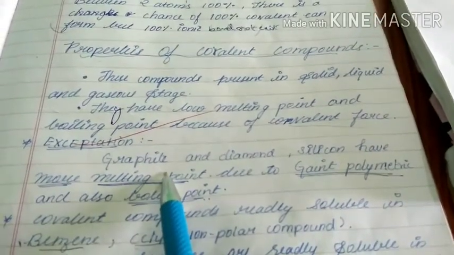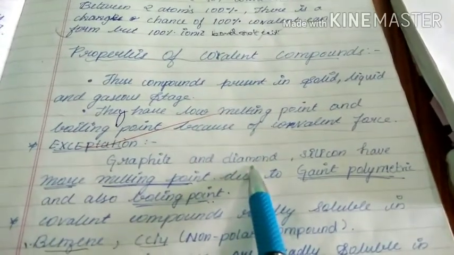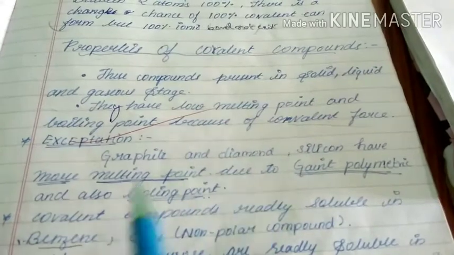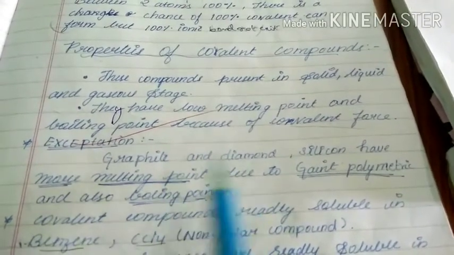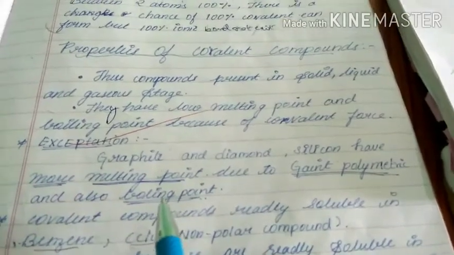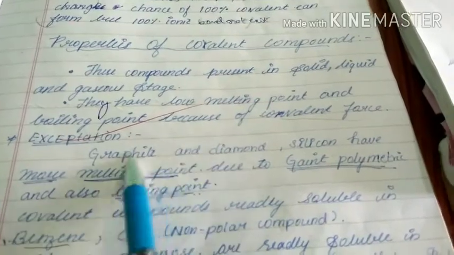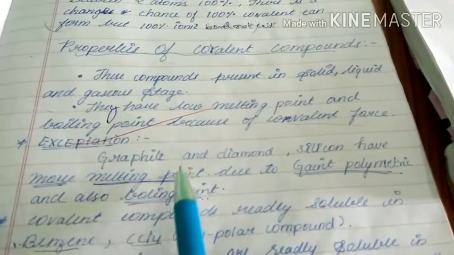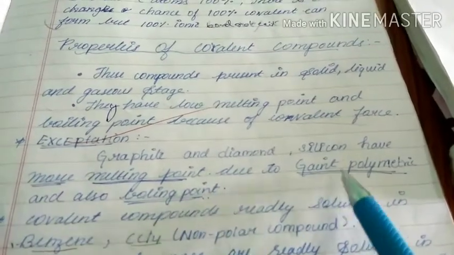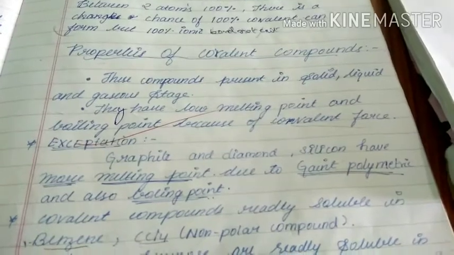Graphite contains only carbon atoms. Between carbon atoms covalent bonds are present. Diamond, here also carbon atoms are present, and between carbon atoms covalent bonds are also present. I discussed these points already in the class 10 carbon compounds chapter. So what is the point here? These are covalent compounds. Being covalent compounds, they can exhibit high melting point and boiling point because they have giant polymeric structure. That means they have a large structure.